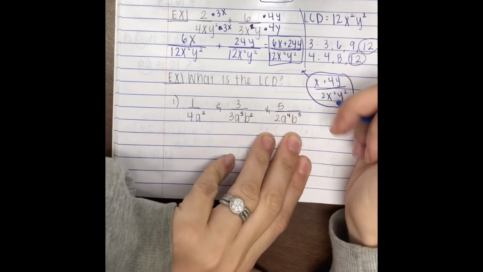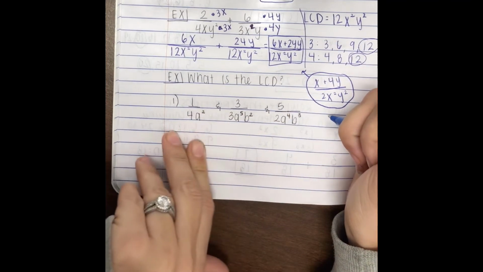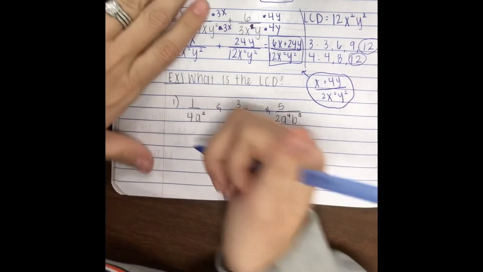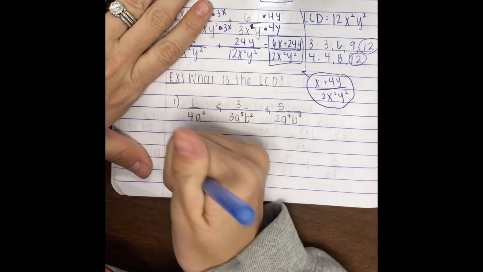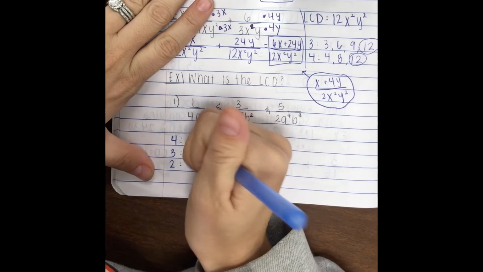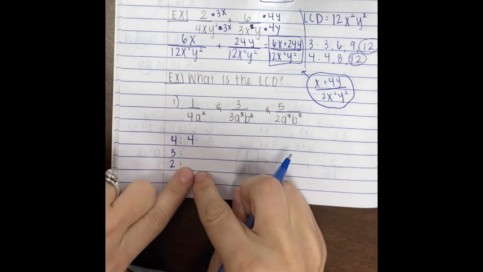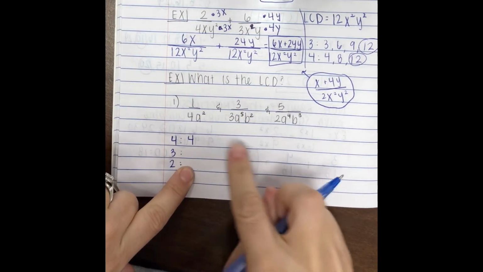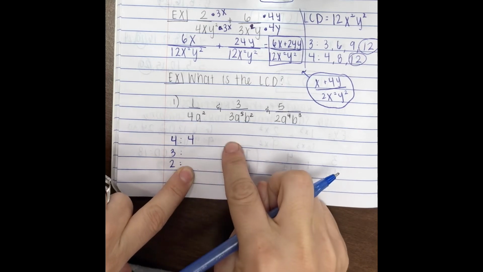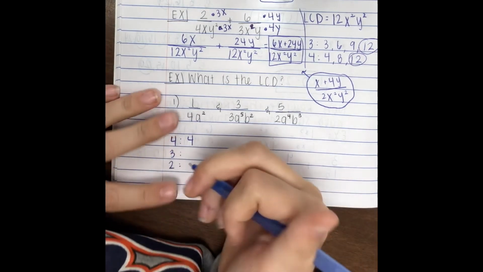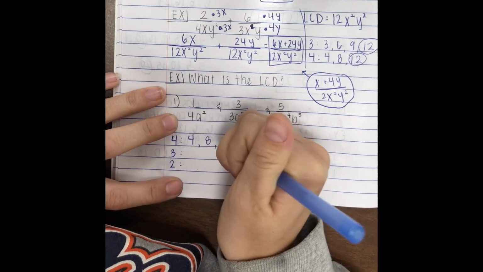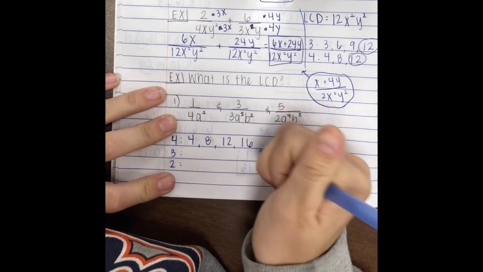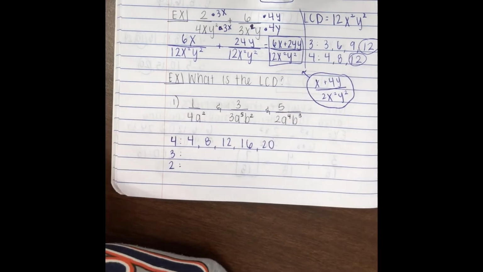So let's start with the numbers. We have 4, 3, and 2. So for 4, I'll list out some multiples. Actually, it's better to start with your smallest one, because then as you do the bigger ones, you'll know where to stop. Actually, it really doesn't matter. We'll just stay here. 4, 8, 12, 16, 20. We can probably stop there.